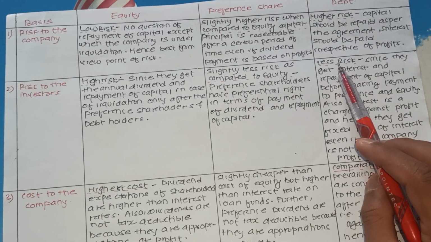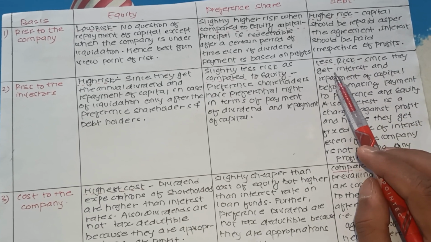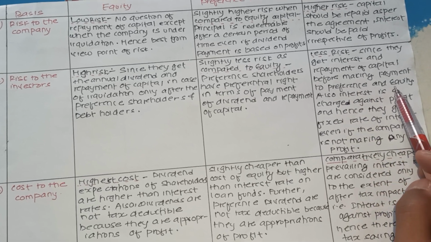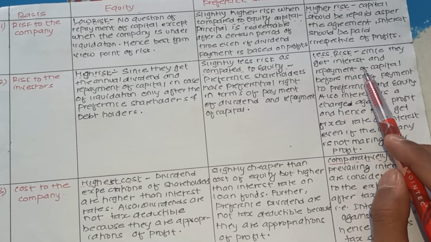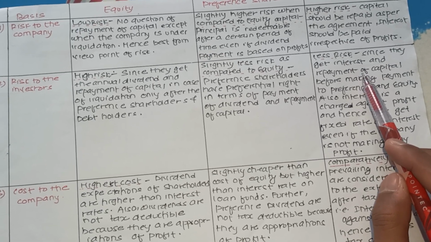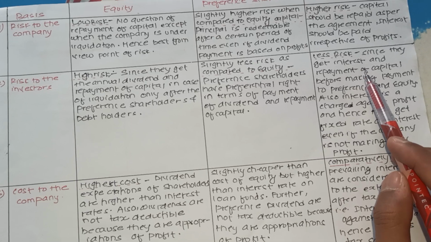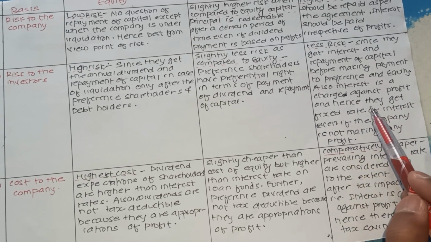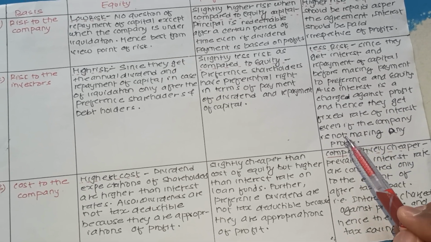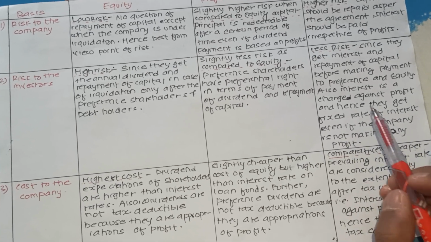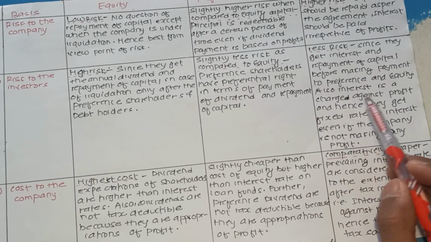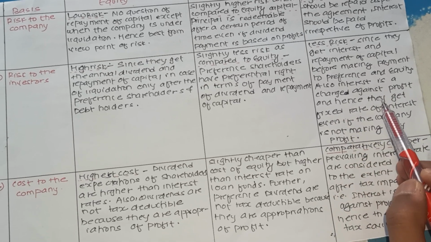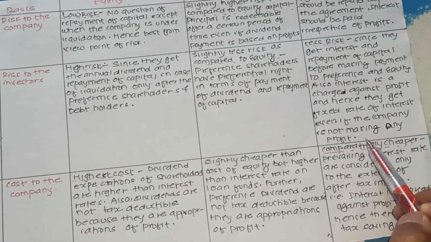In case of debt, it is less risky since they get interest and repayment of capital before payment is made to preference and equity. The debt holder will get first priority for repayment of capital and interest. Also, as we all know, interest is charged against profit and hence they get a fixed rate of interest even if the company is not making any profit.